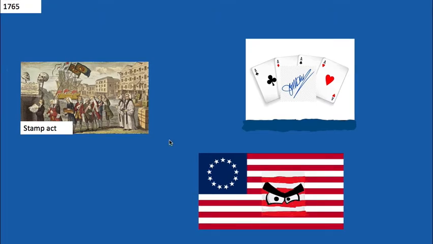What was the Stamp Act, basically? For example, you want to buy a deck of cards, and the seller who is using the Stamp Act stamps your deck of cards. Basically, everything that you want to buy, the British or the seller stamps.